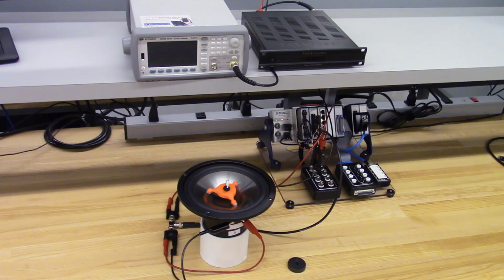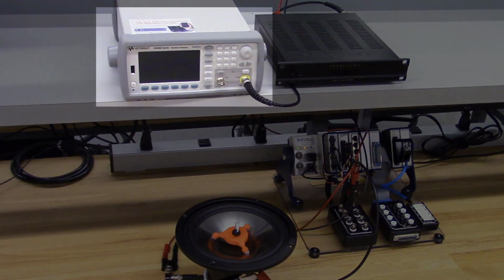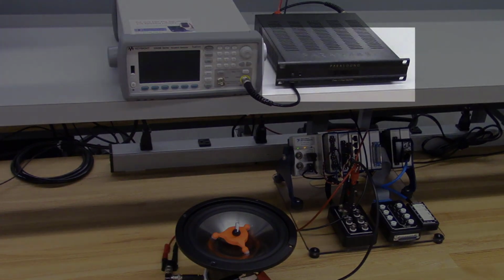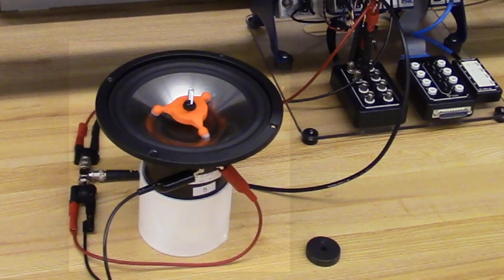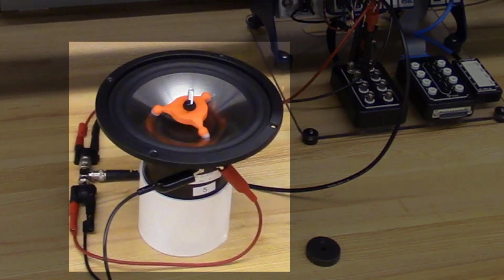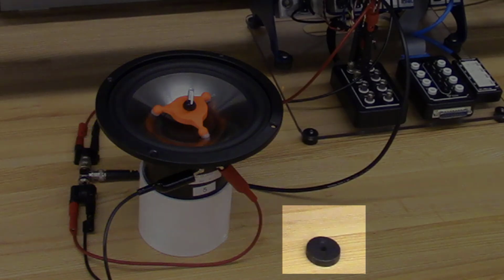The lab setup for this experiment consists of a function generator, a power amplifier, a standalone speaker with an orange mounting stage, and several metal washers.